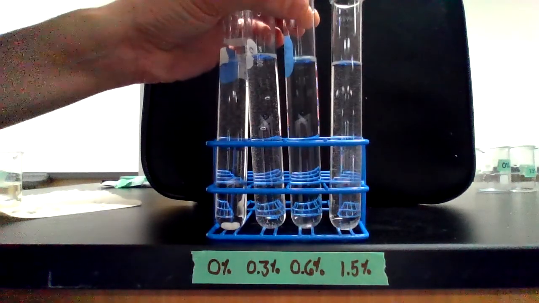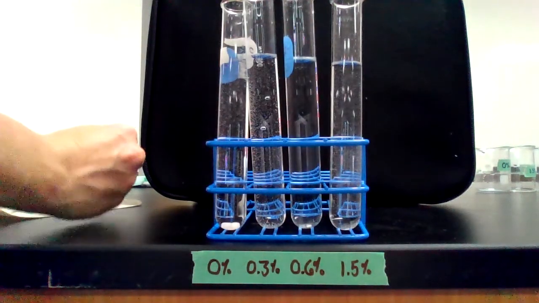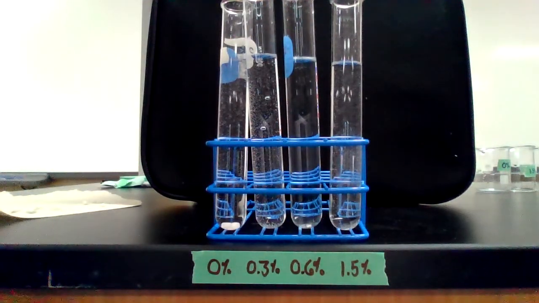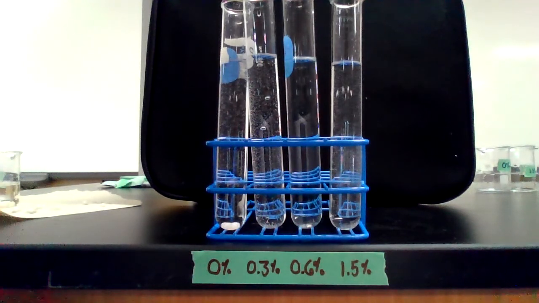Okay, and finally, we will run 5 trials at 1.5% hydrogen peroxide. So this is our highest concentration. Trial number 1, 1.5%. Ready, set, go.